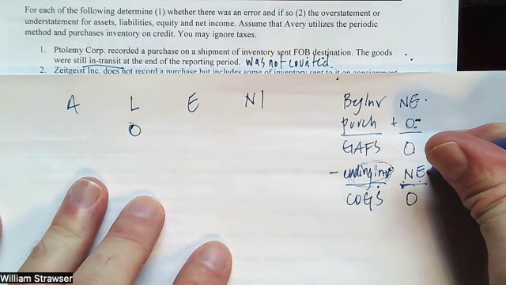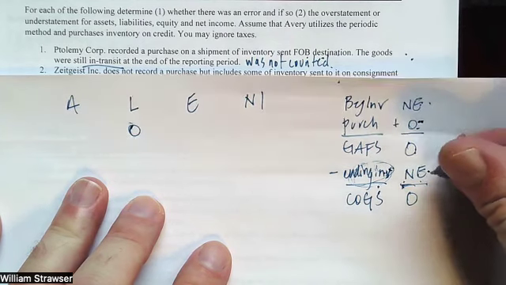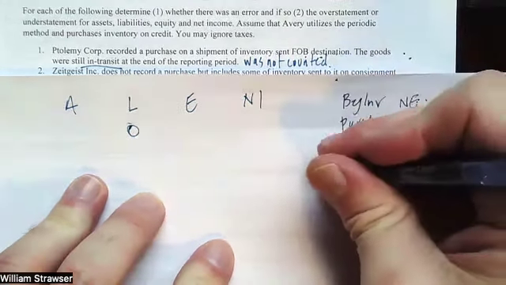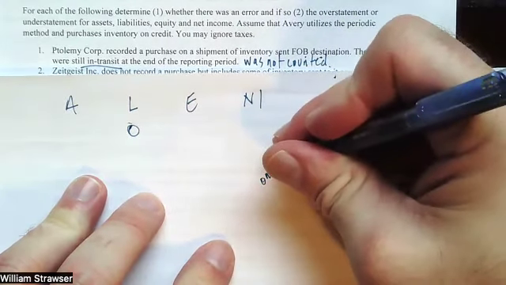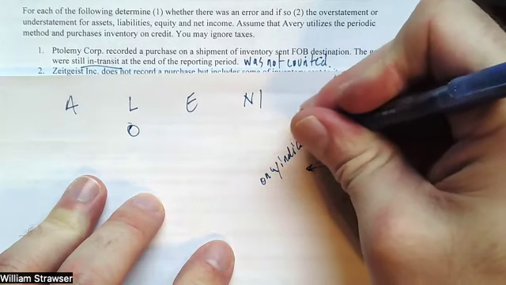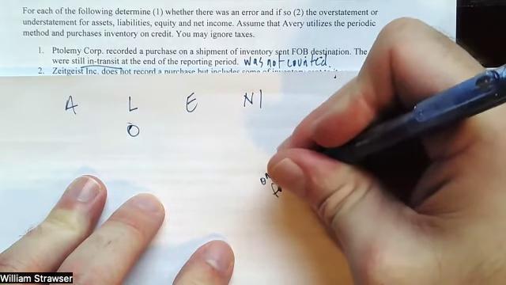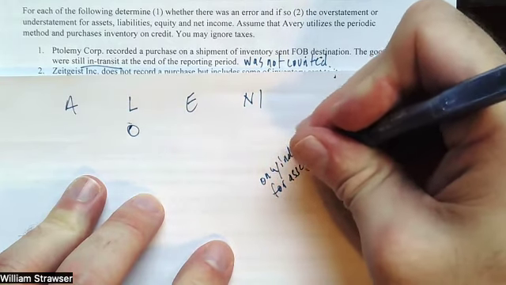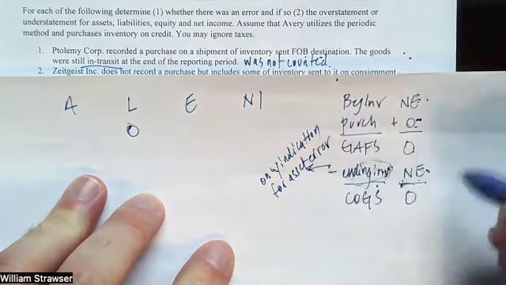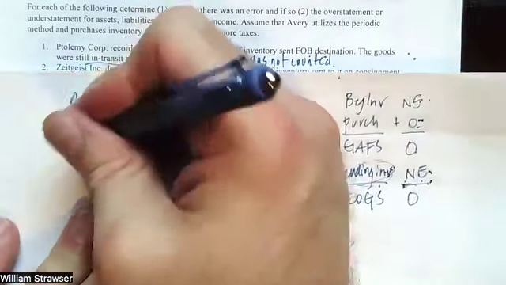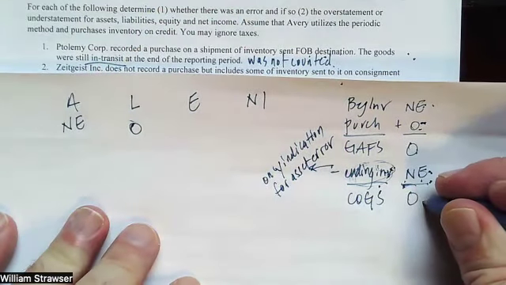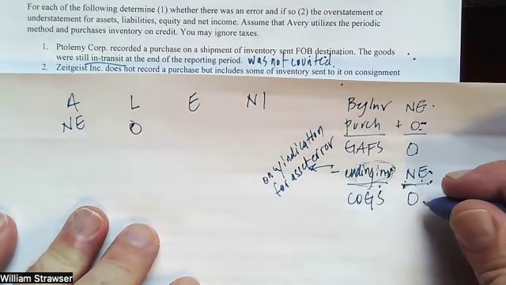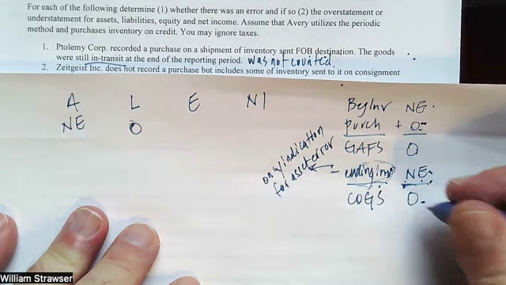Here's where we'll determine whether we have an issue with assets or not. This is the only place, the ending inventory is the only indication for asset error. If there is no error here, then there's no error in my assets. But my cost of goods sold is overstated. And if I have too much expense, I'm going to have less net income.